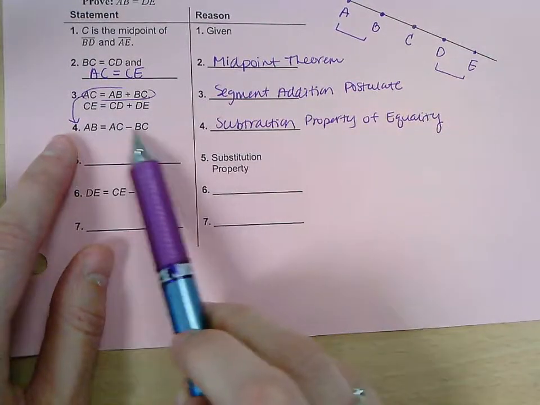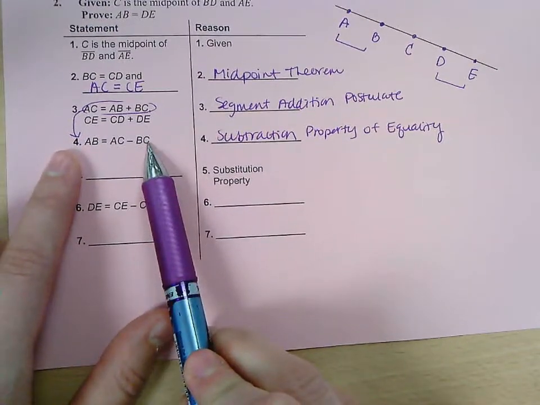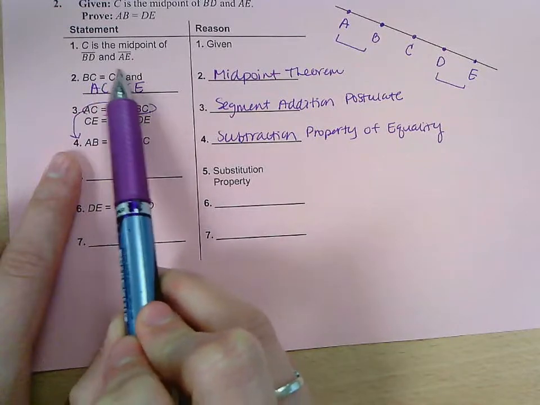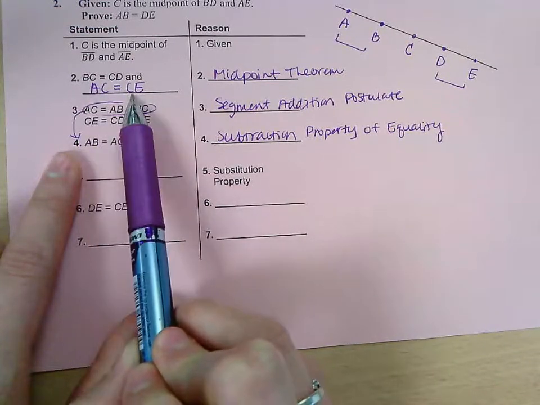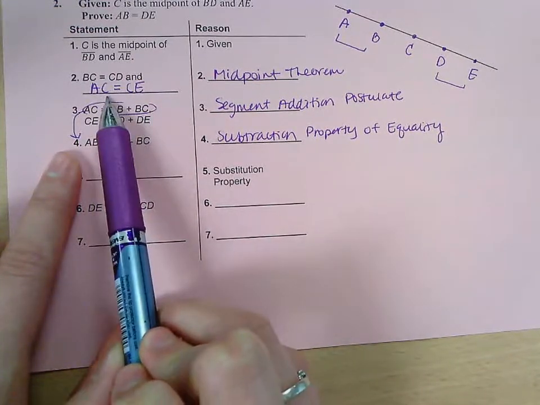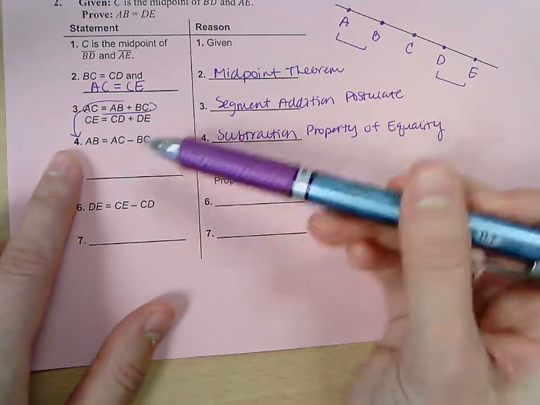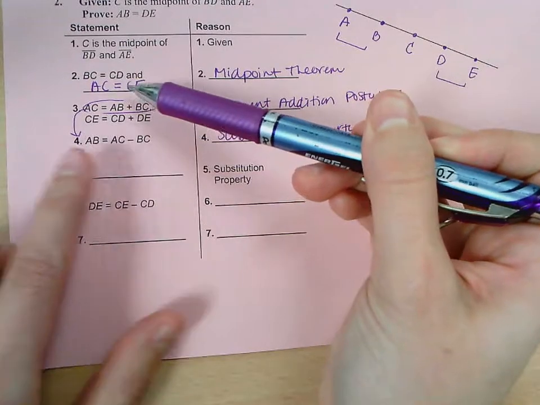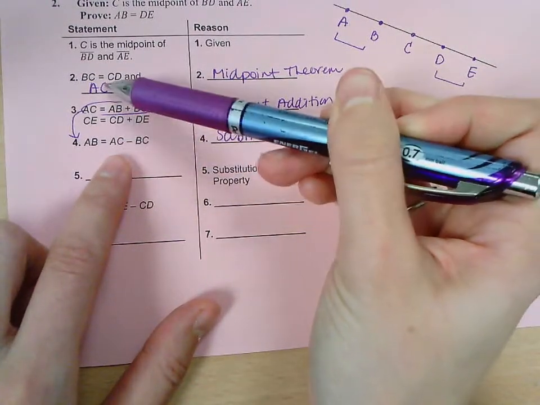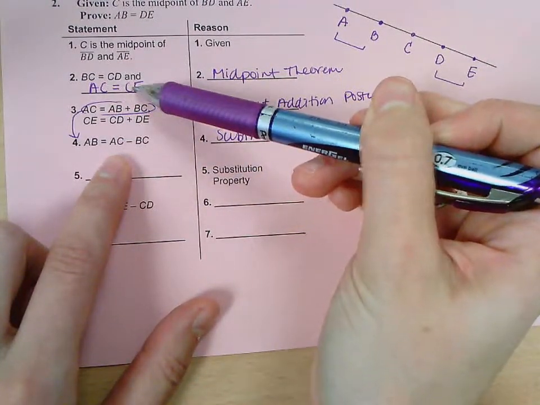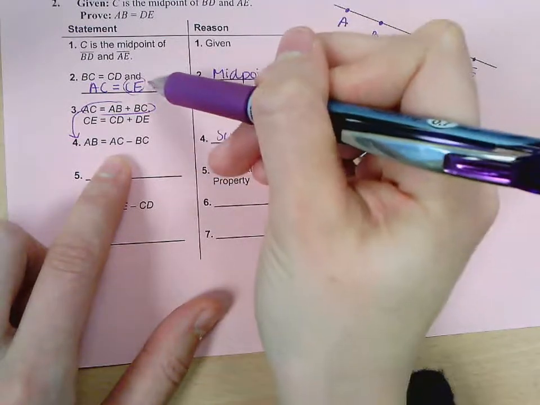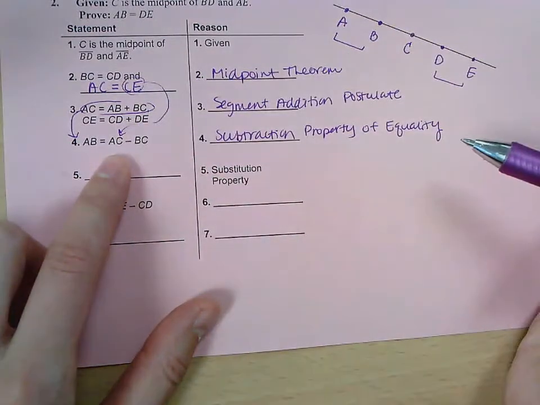So if I look at line 4, I haven't used line 2 for anything yet. And if I stated this, it means I'm going to use it for something. I haven't used it yet. So if I look at line 4, I know that AC is equal to CE, meaning I can substitute that in.